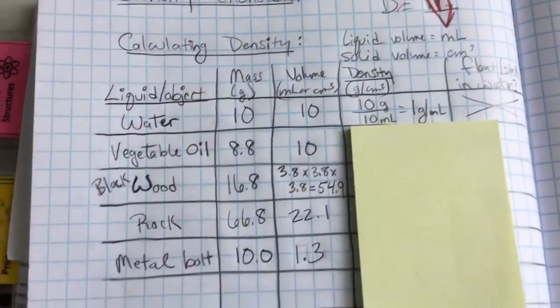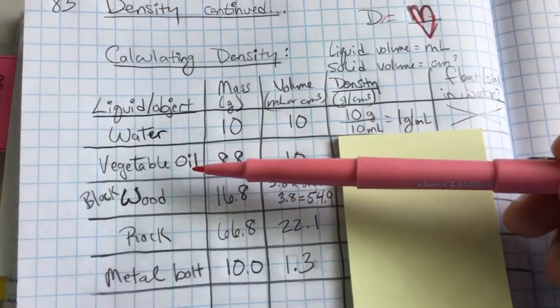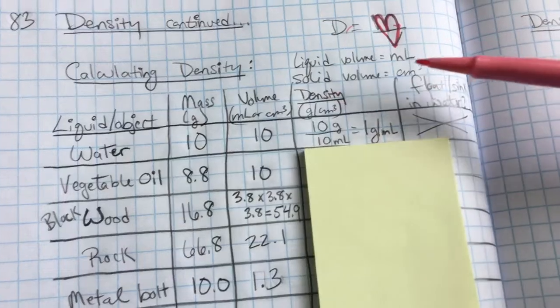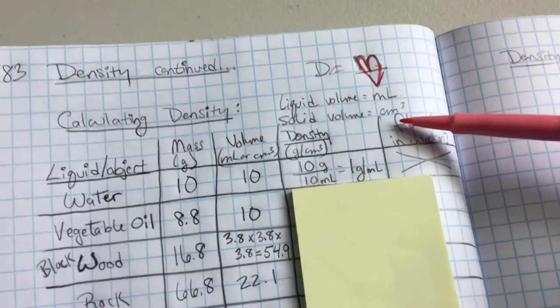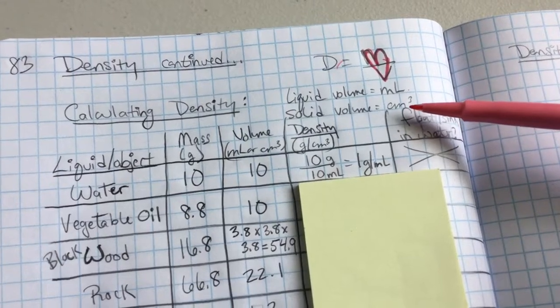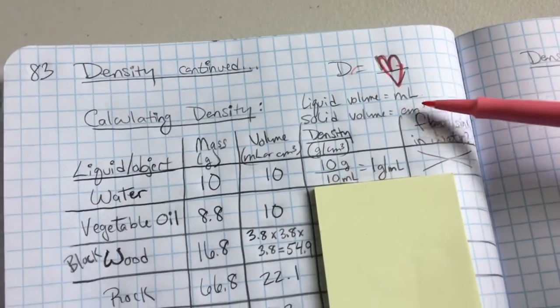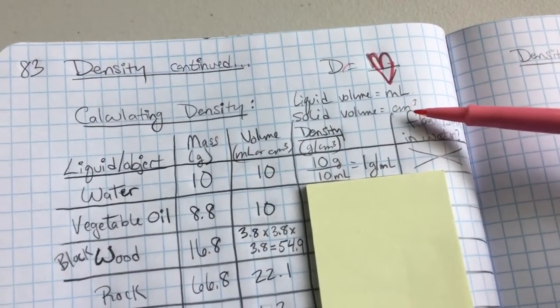And on our data table, we've got water and vegetable oil, so we've got liquids and we have solids. The volume for a liquid is going to be in milliliters, and for solids it's going to be in centimeters cubed. So they are equivalent to each other: 1 milliliter equals 1 centimeter cubed.